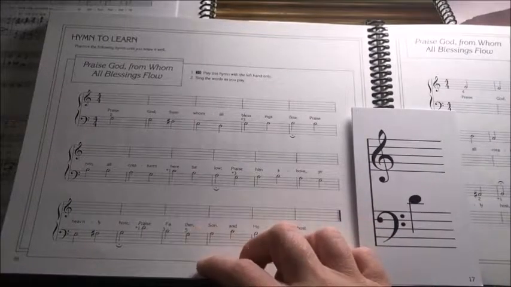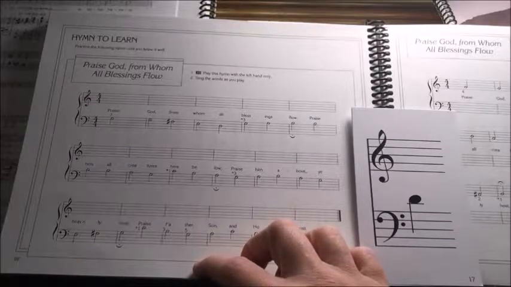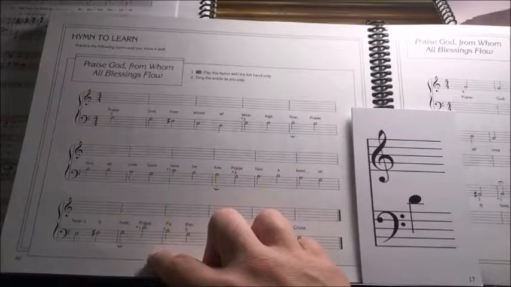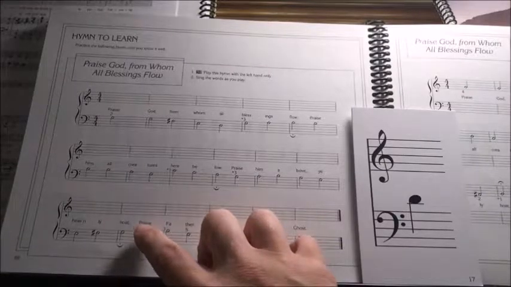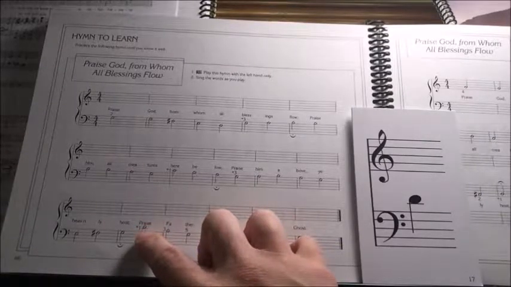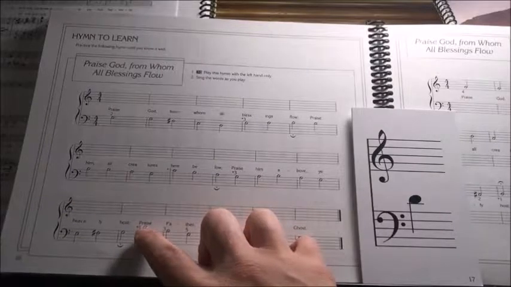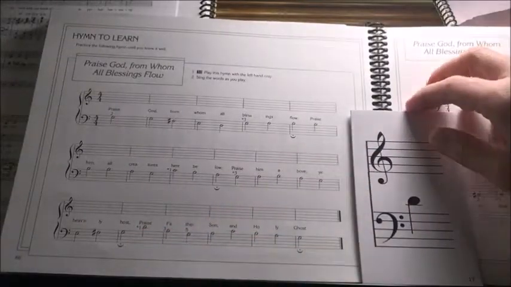On page 66, the hymn that we just went over, there is a note that we have not specifically addressed, and it's down here on the last line. This note, as you heard me say as I was playing it, is a D, and I want to make sure you understand why I know that this is a D.